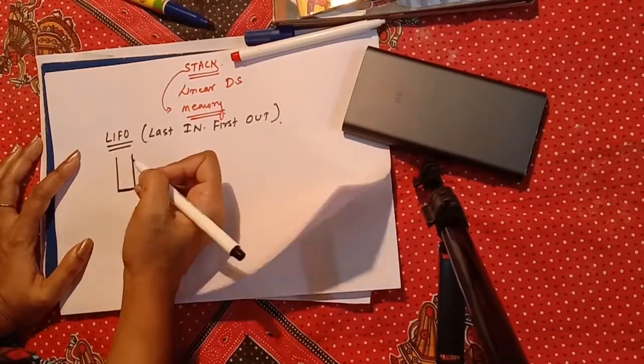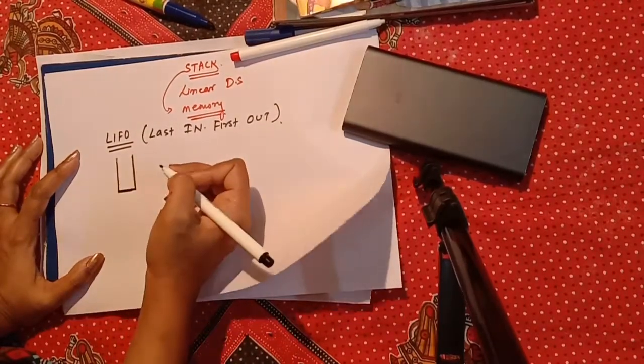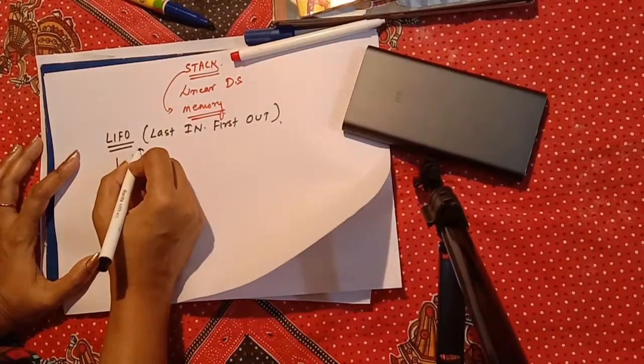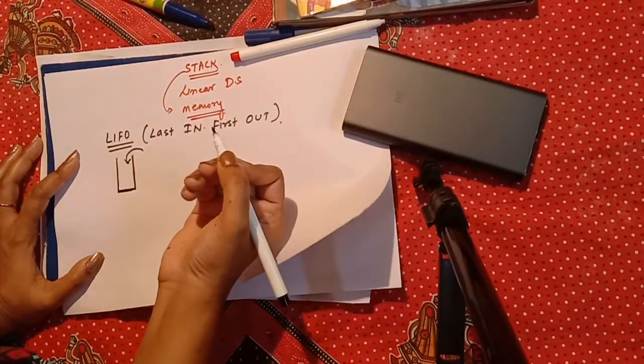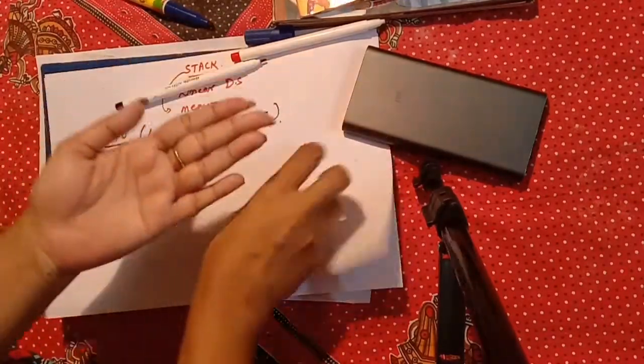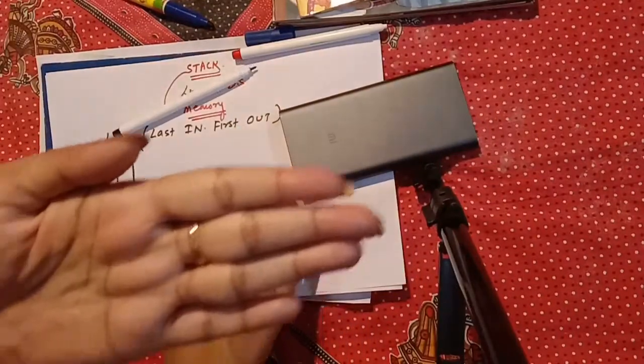If you want to insert or delete any element in the stack, then we have to do it from the one end. So suppose this is a stack which is closed from one side.